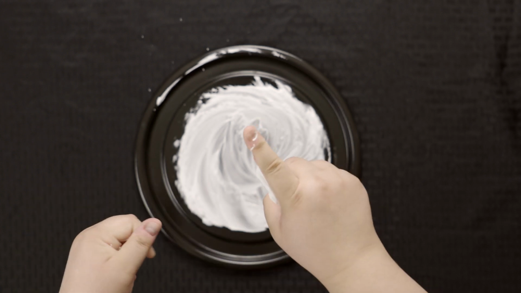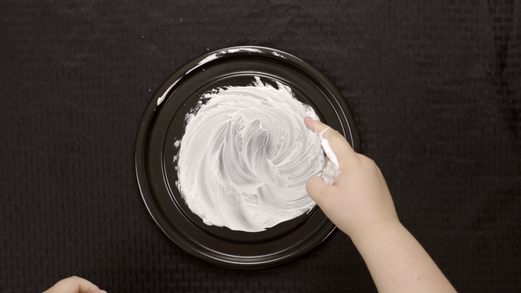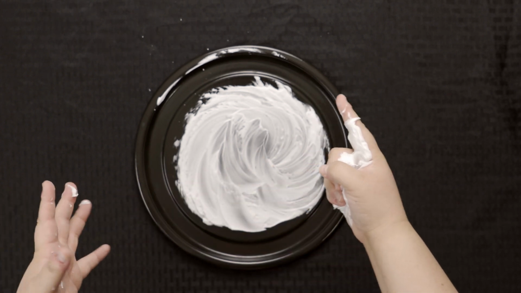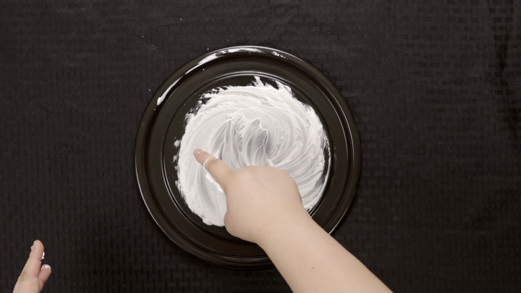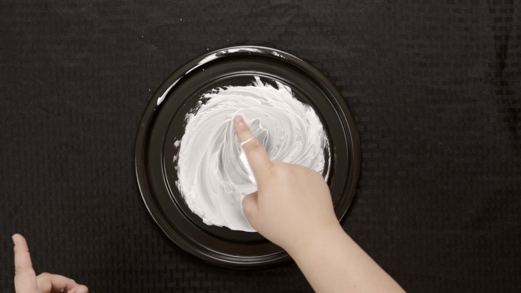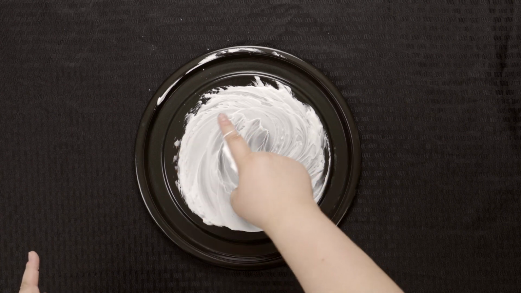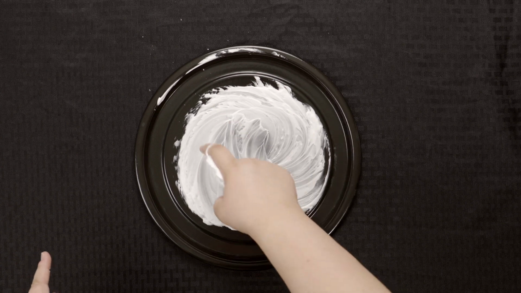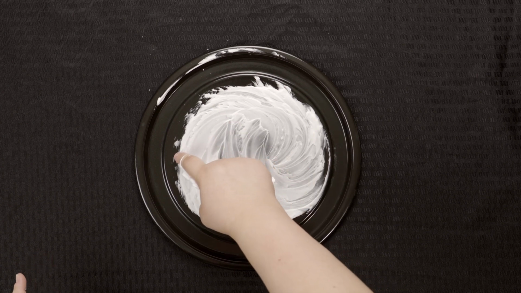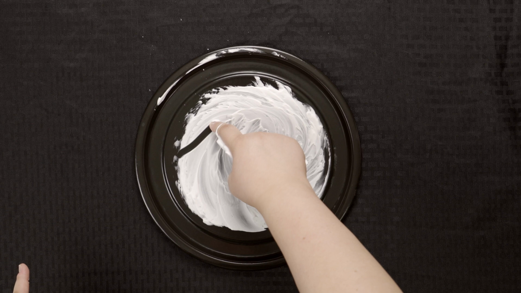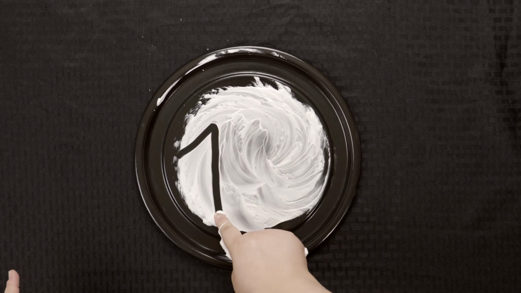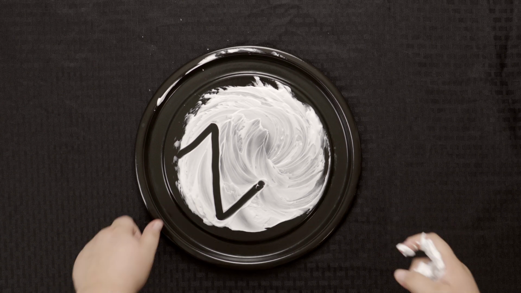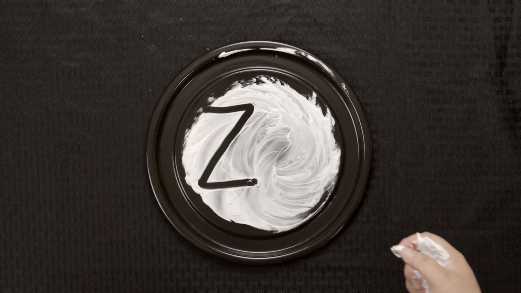Let's clean up the top of my finger a little bit so we can actually write with our finger. If we have shaving cream on the tips of our fingers, we can't write very well, can we? With our Z, we just need some lines. One's going to go across the top, and one's going to cross the bottom, and one's going to be a diagonal line. So for uppercase Z, we're going to go across the top, diagonal down, and across the bottom. Can you make an uppercase Z like mine?